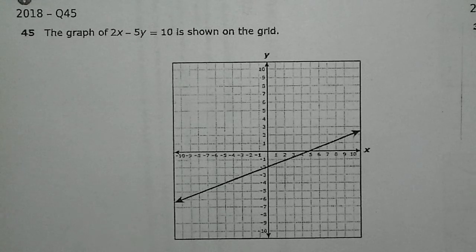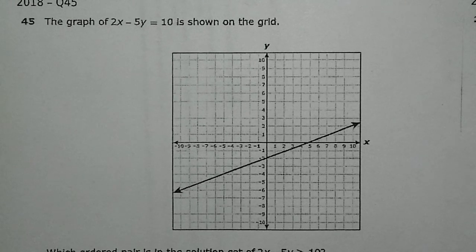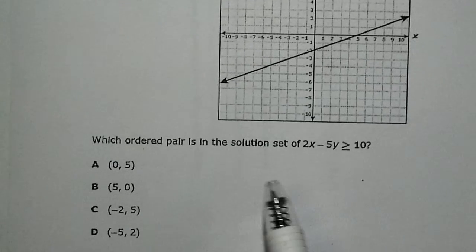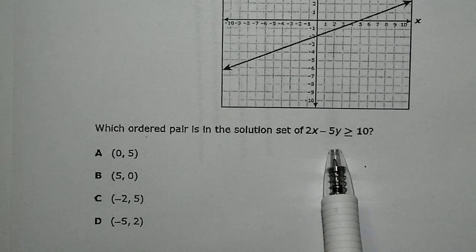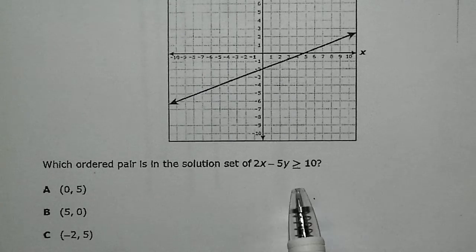All right. Remember, if you haven't worked these, go ahead and work them out before you watch the videos. Now, it says the graph of this is shown, and then it says which ordered pair is in the solution set of 2x minus 5y is greater than or equal to 10. Well, the only difference is this sign right here.